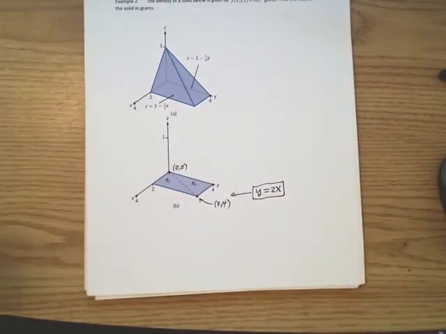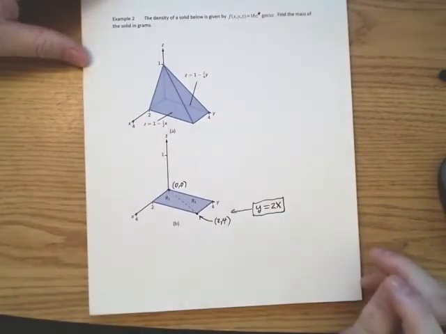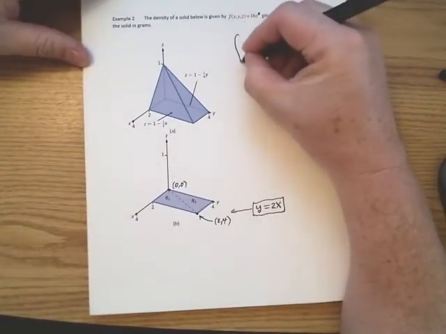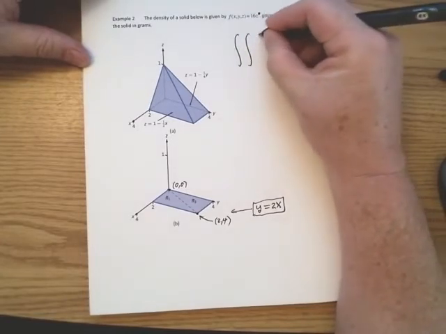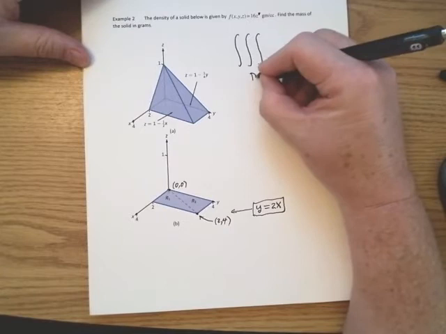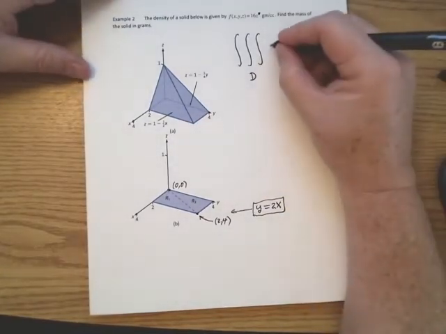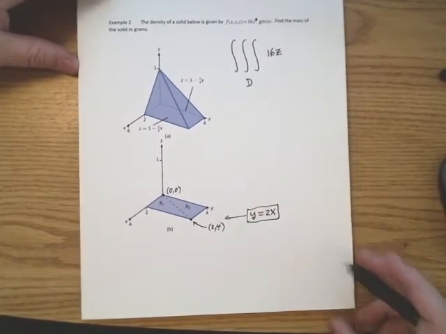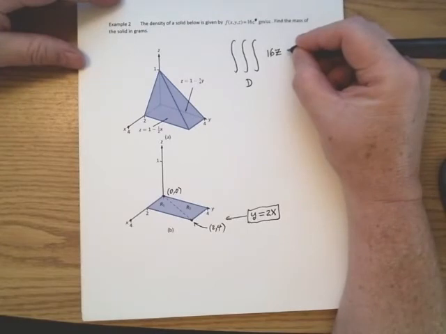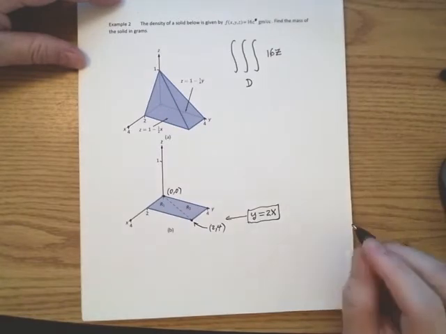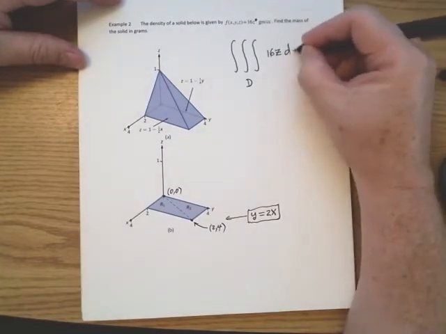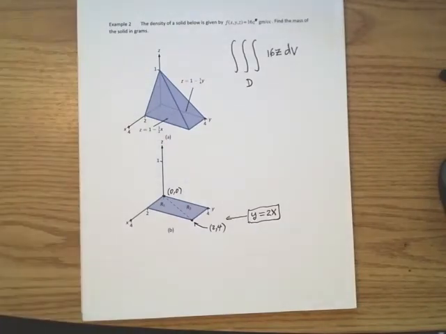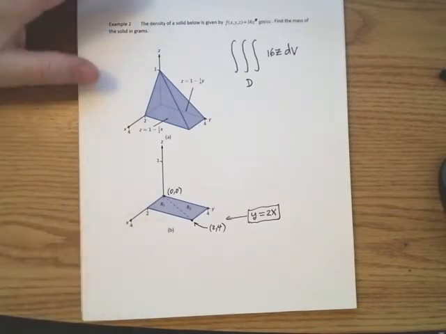Now, if I say this whole solid is D, I'm performing the triple integration over that solid D of my function f of x, y, z, dz. Now I'm going to imagine integrating in the z direction, and then the x direction, then the y direction, or maybe the y direction, then the x direction, but certainly in the z direction first. But for now, I'm just going to write dV, the differential change in volume here.